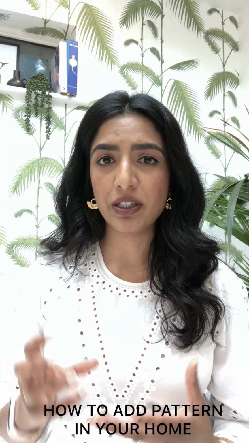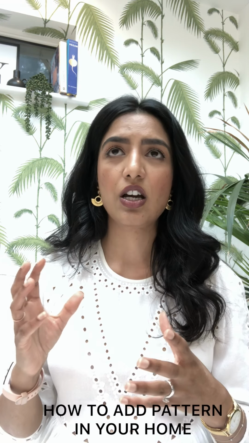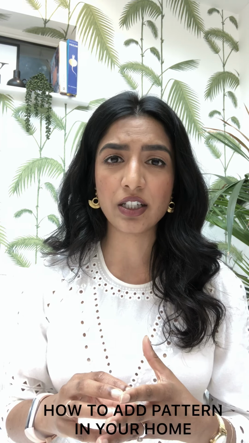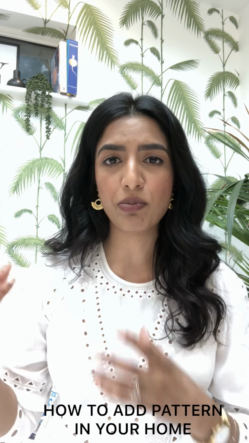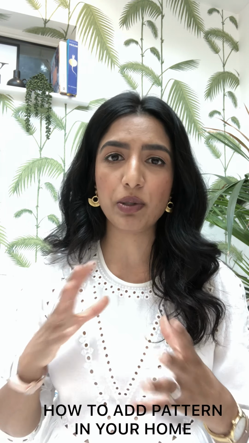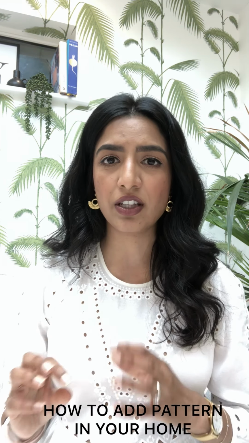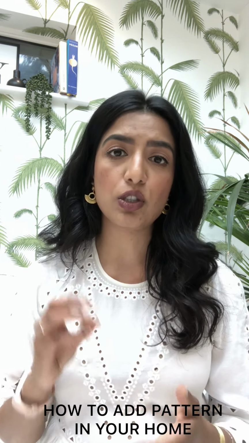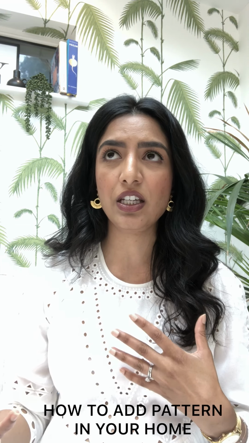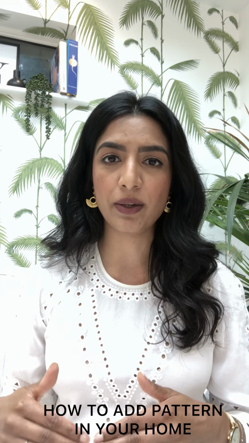The second element is if you prefer something a little bit more intricately designed or smaller scale, that would be your complementary pattern. If you're quite happy with how everything is and just want to add a little bit of design here and there, I would go for small scale design. And this can be done in a lot of different ways, which I'll get into shortly.